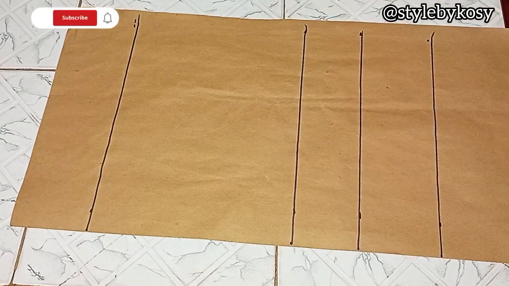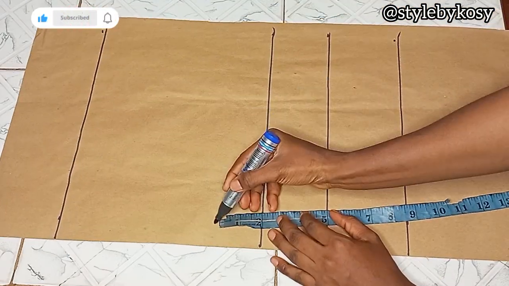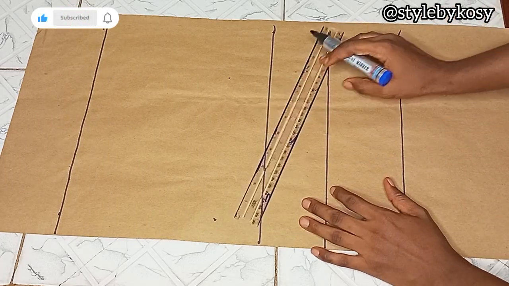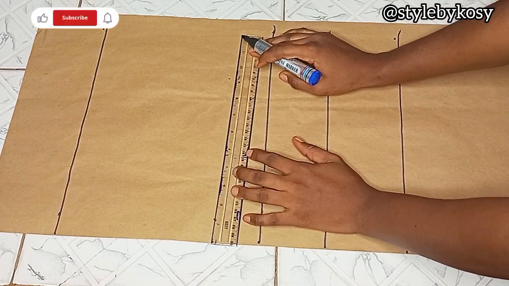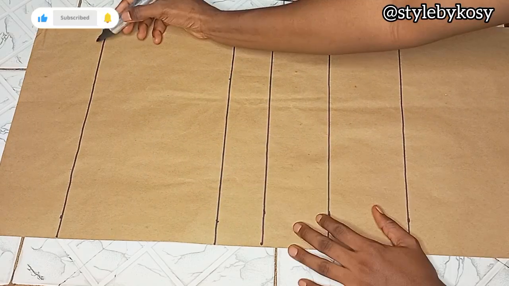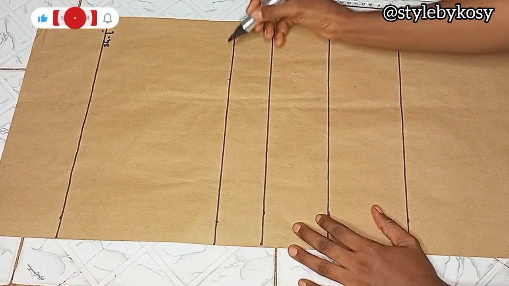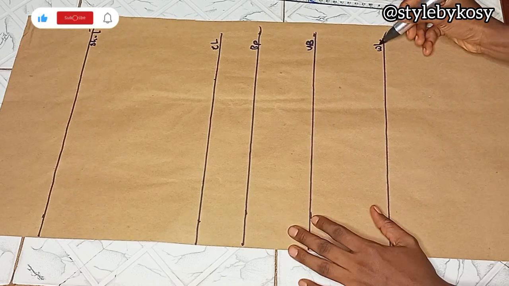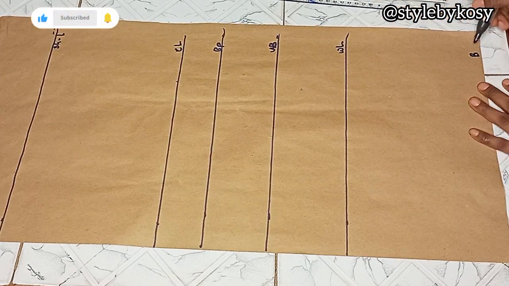After marking, I'll rule out a straight line as you can see, and I'll place my tape at the first line and go up by 2 inch. I'll rule out a straight line across. After marking, I'll also label so you understand what I'm doing. The first line is my shoulder line. The second line is my chest line, my bust point line, my under bust line, the waistline, and the basque length. That is what I have here.